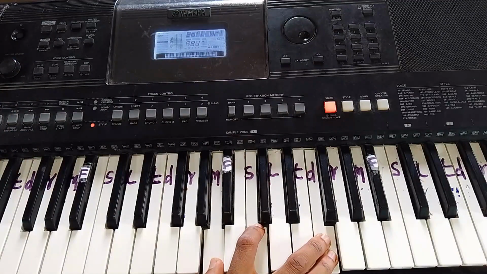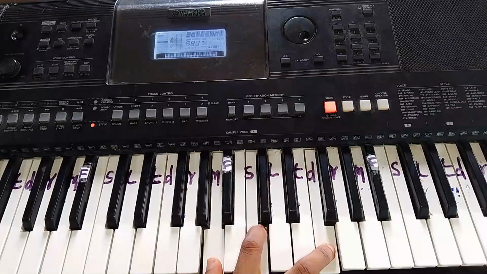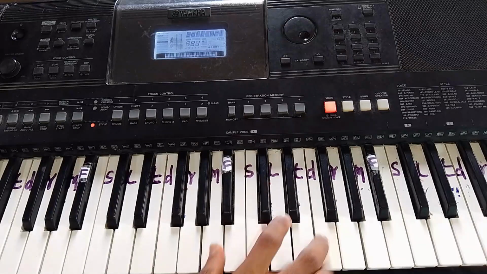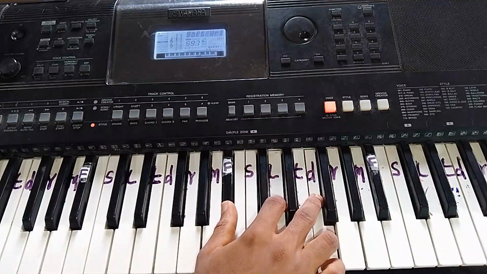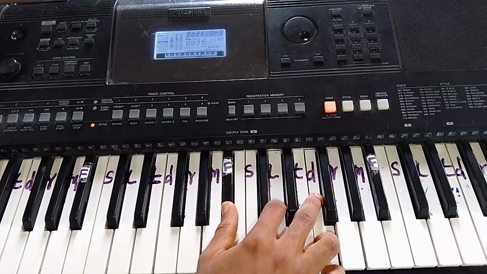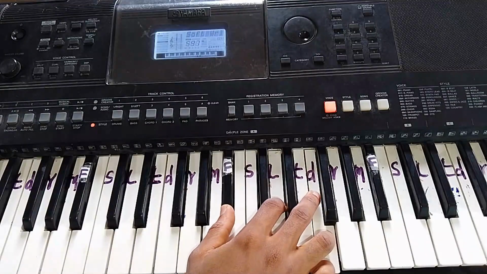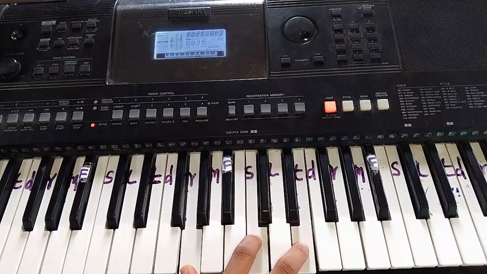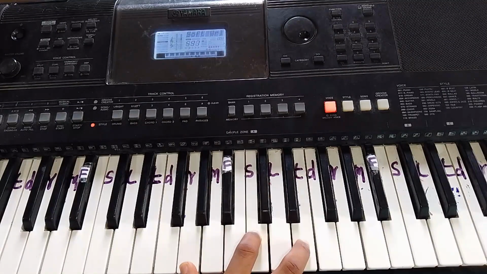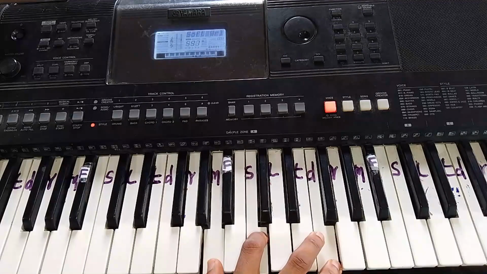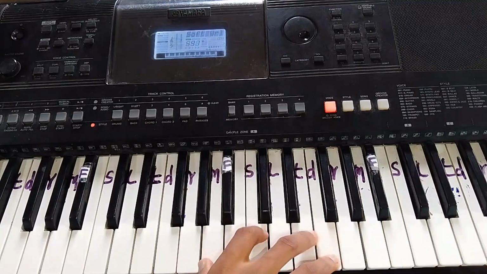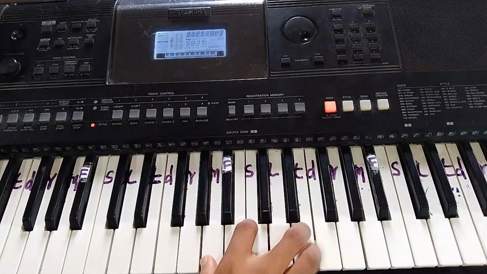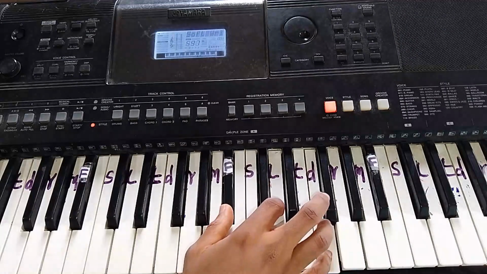So this is my do chord, do. That is mi, sol, and do. Those are the notes making up this inversion for the do chord. So this is my fa chord. This is sol. And back to do. So those are just the chord progression you need for learning everything now.